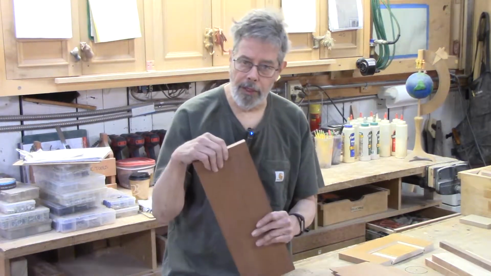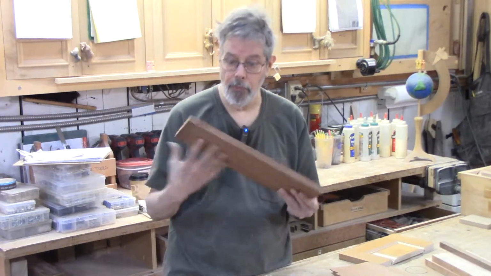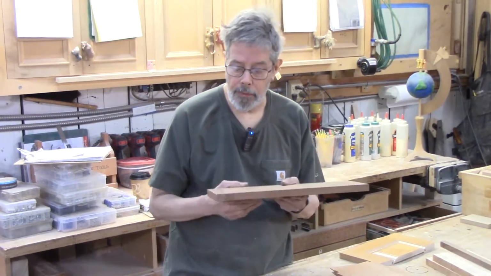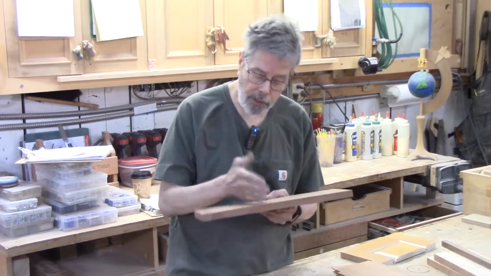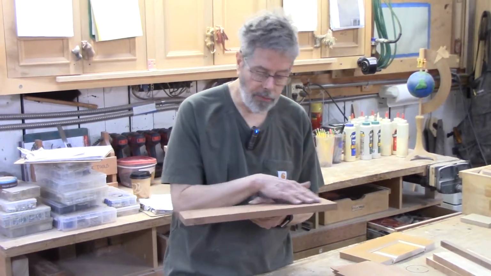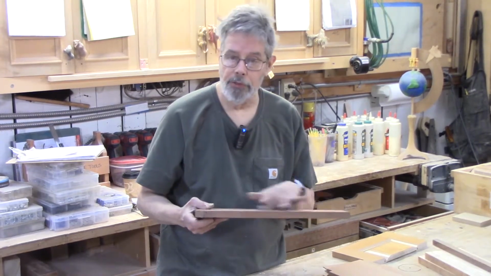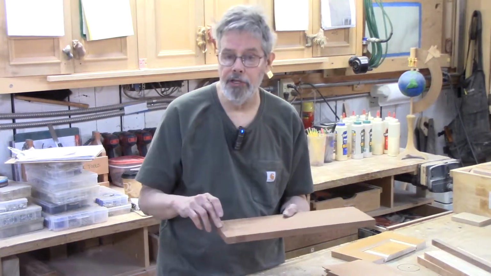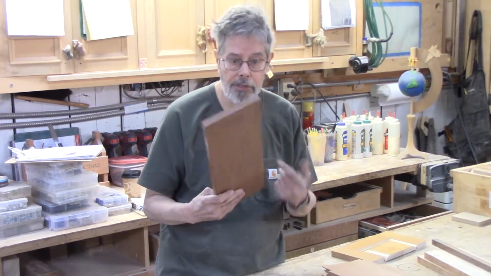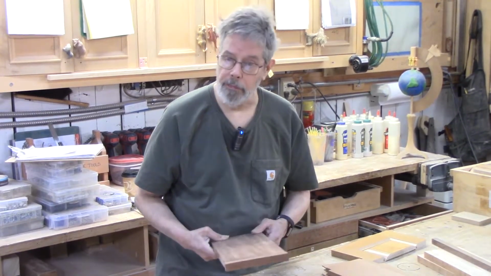It's called a breadboard end, and that's what it's used for, or a cutting board, which may get wet, may want to cup very easily because you've been doing something damp on the front, mixing dough on it. Moisture goes in one side, it tries to cup, this prevents it. And then eventually it'll flatten out anyway, but this is a temporary solution to that.